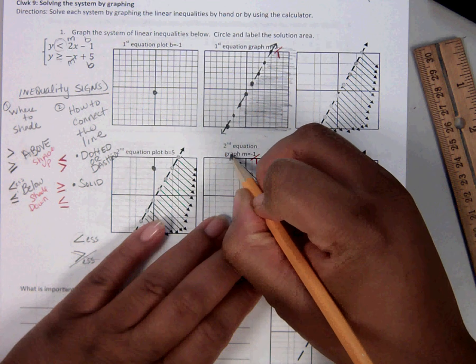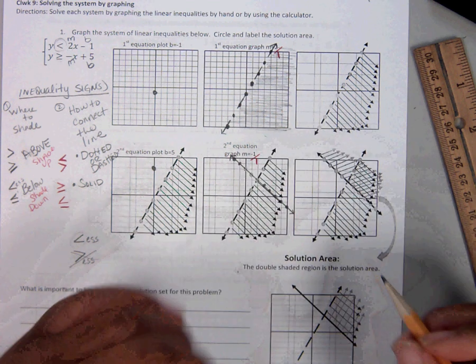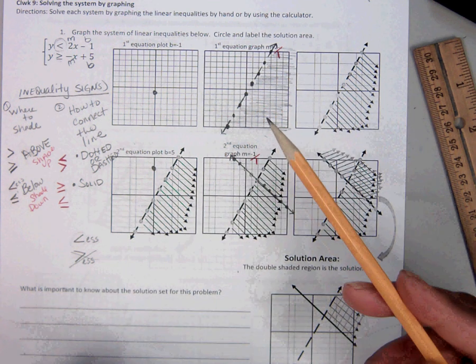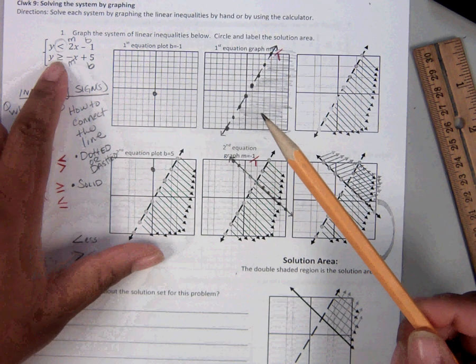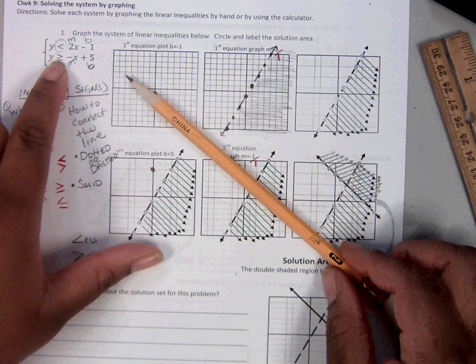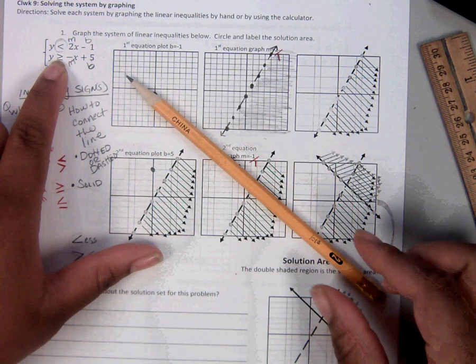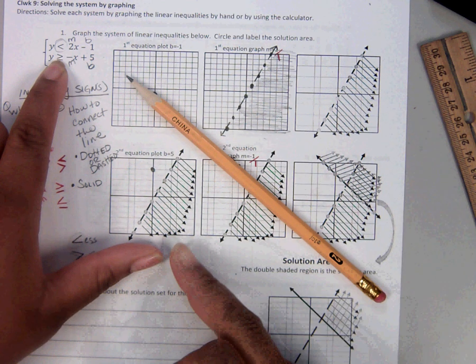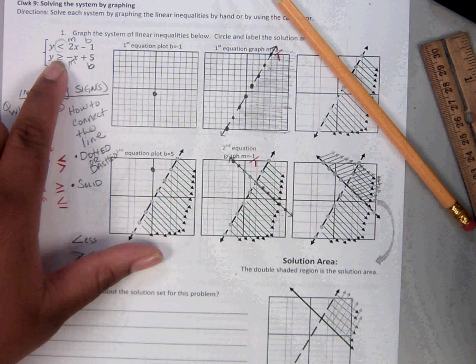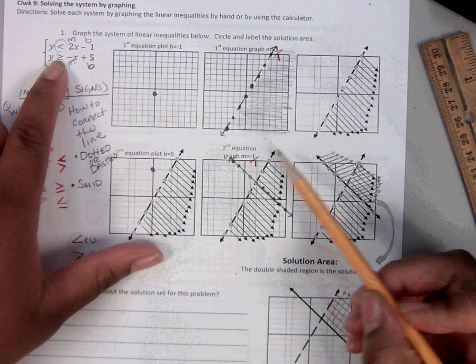And if you notice, I put my arrows and there are no holes. Now we need to shade, and because it says greater than, I put my pencil. Which way do we shade? Down or up? I'm going to shade up. Which way is up? That way. So lightly shade.